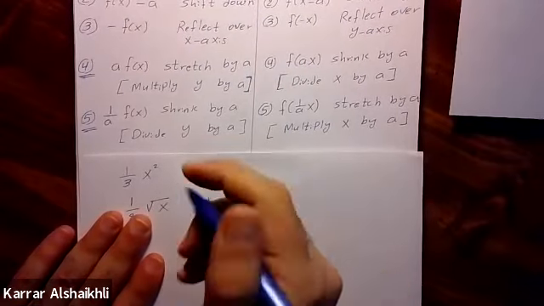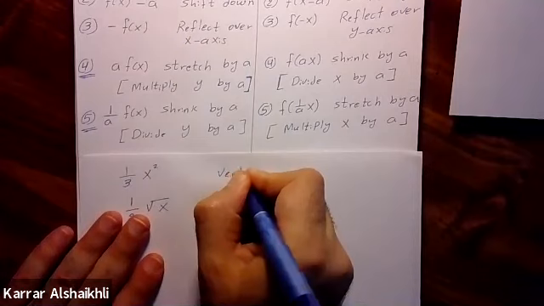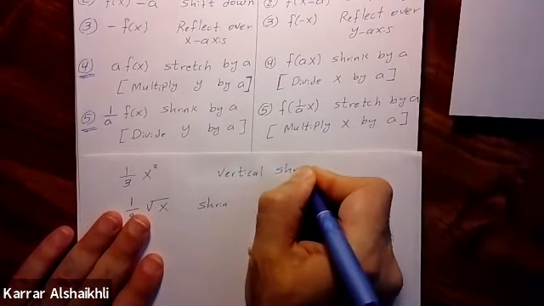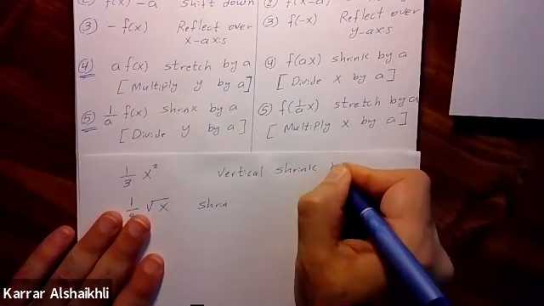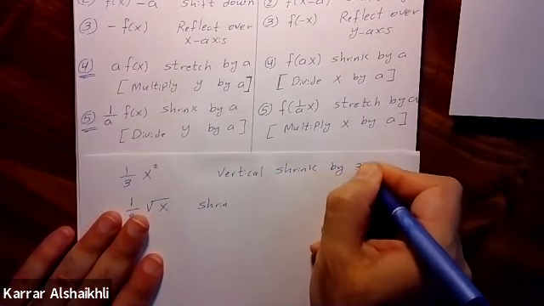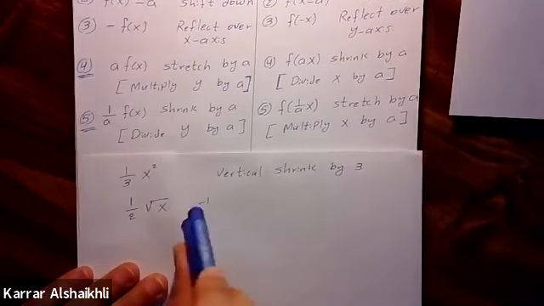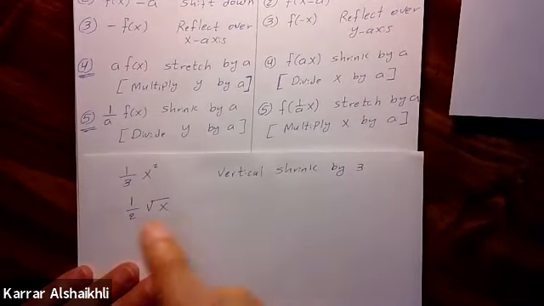Even here, that means vertical shrink by 3. Here it is going to be vertical shrink by a. Here with this one it is 2.